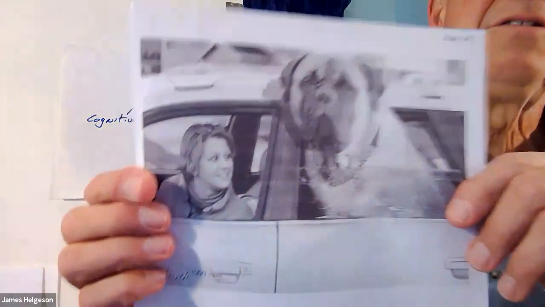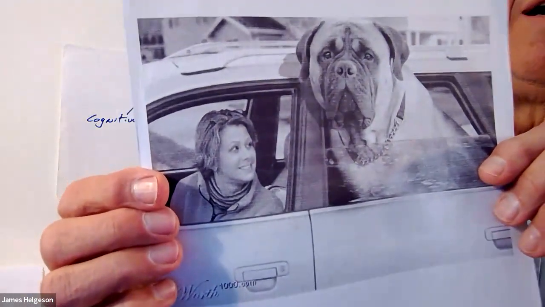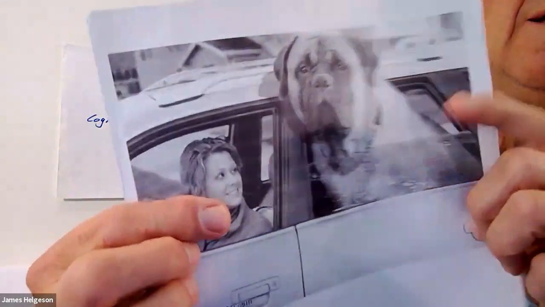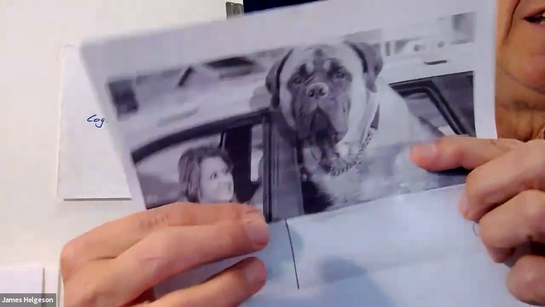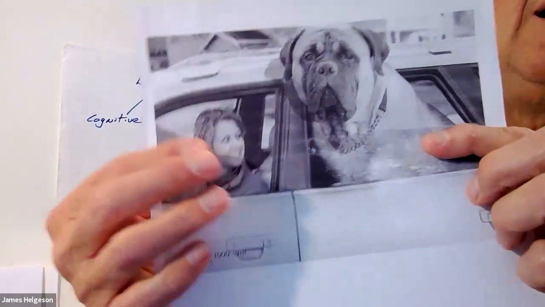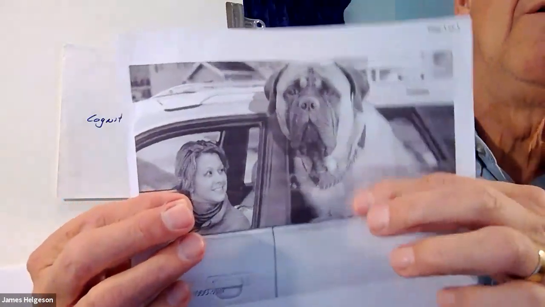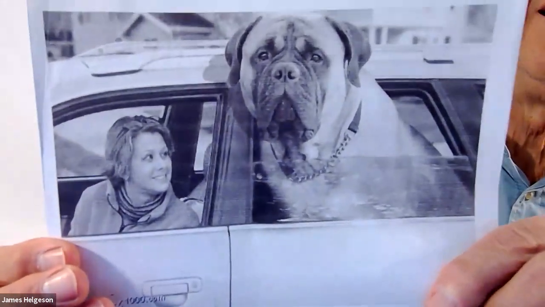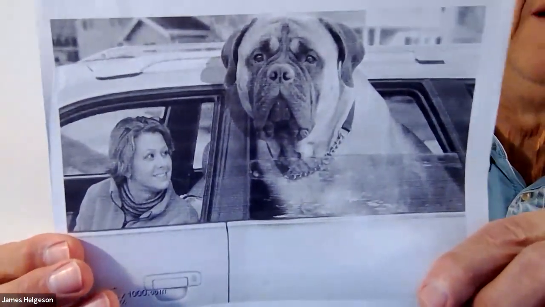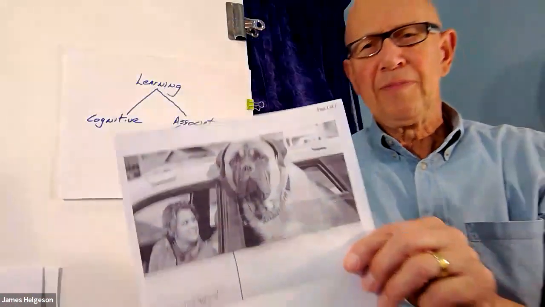Here's my wife, Linda, and our dog, Fifi. This is Linda right here. That's Linda. And this is Fifi, okay? You think that's Photoshop? So there's Linda and our dog, Fifi, okay?